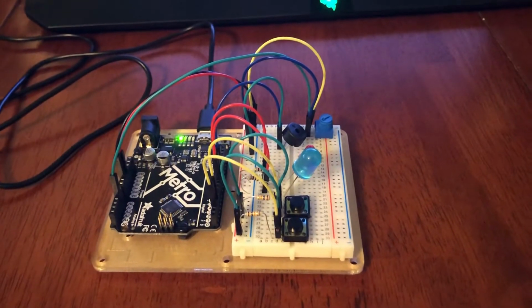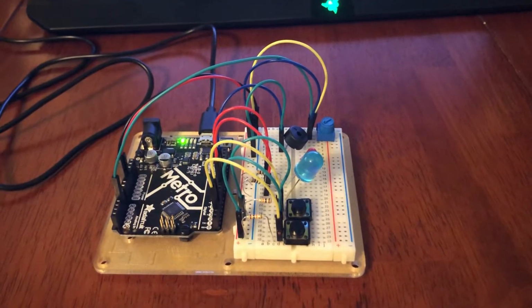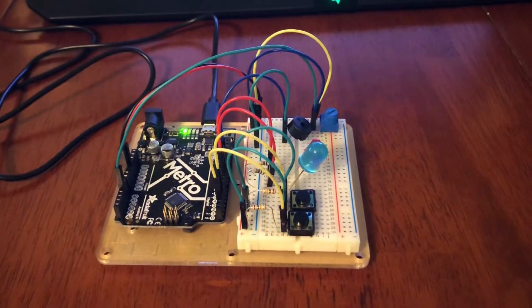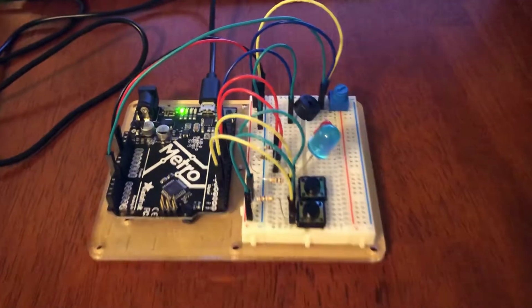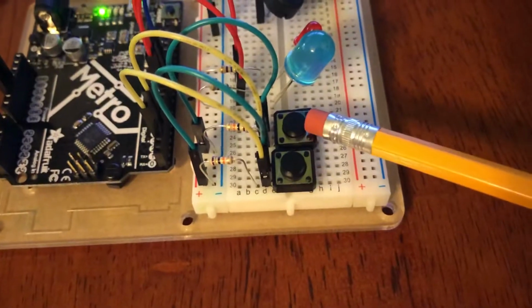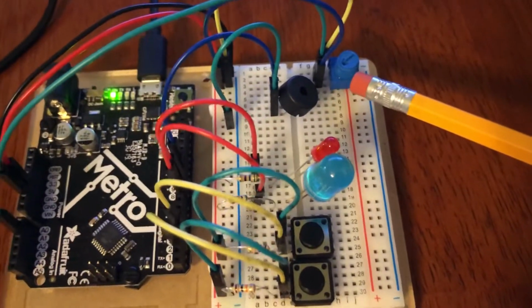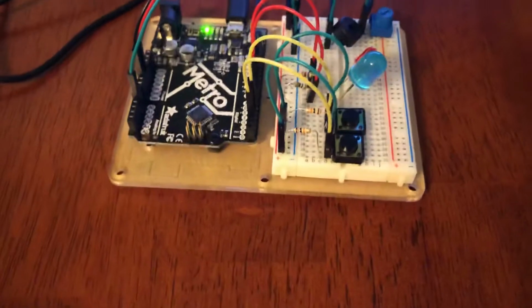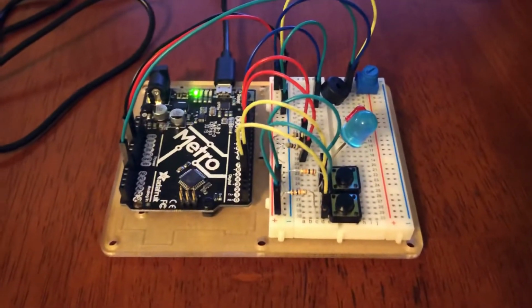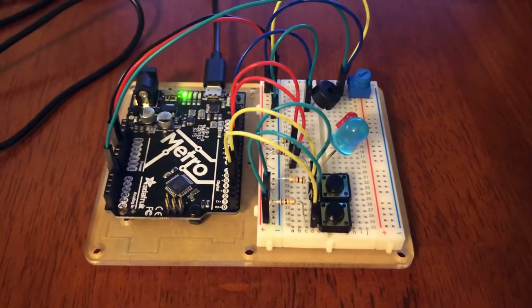For my final project I have built a Morse code and binary code translator. It includes two push buttons, two LEDs, a speaker, a potentiometer, and an output of graph and text in the commands chat.